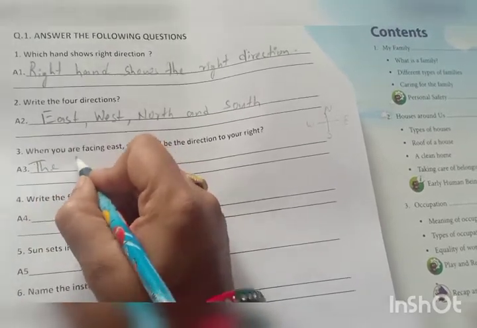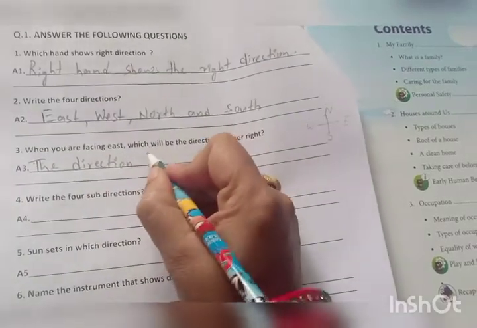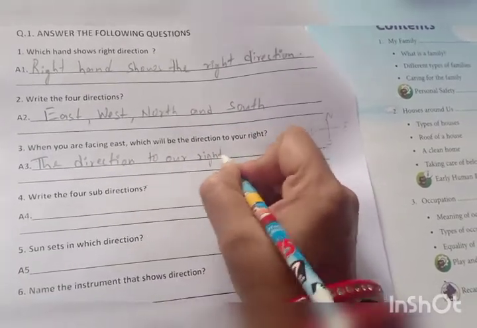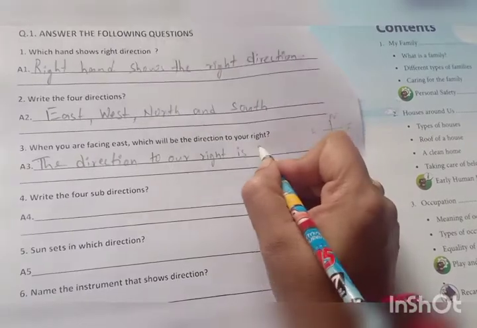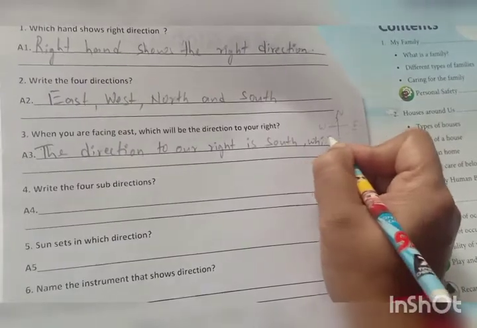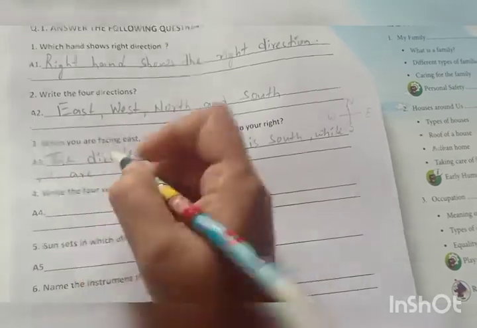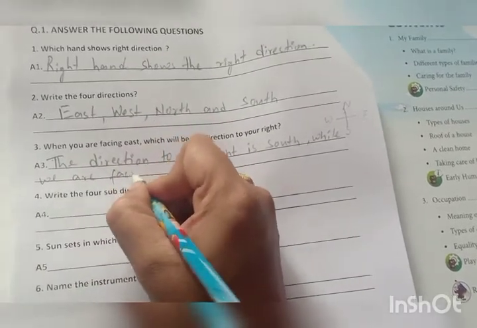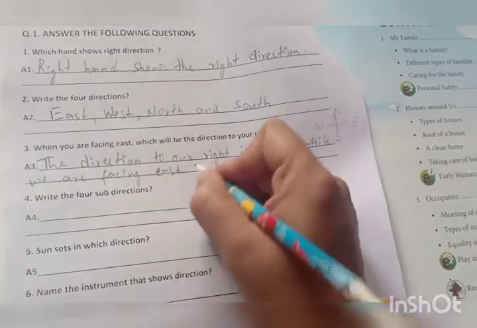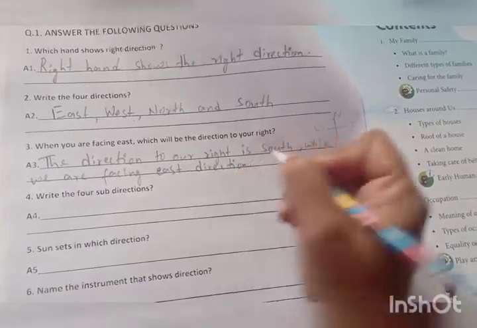The direction to our right is south, while we are facing east direction, right?